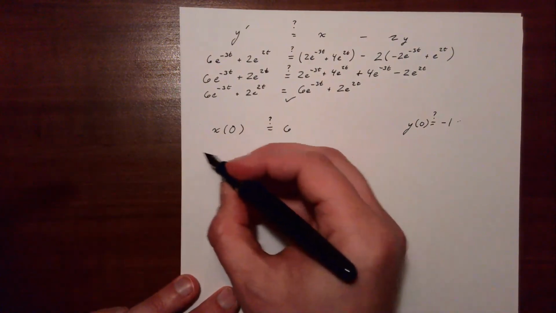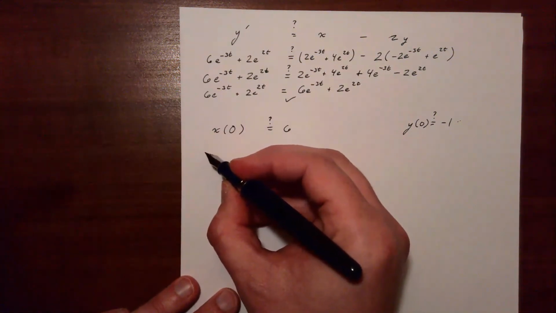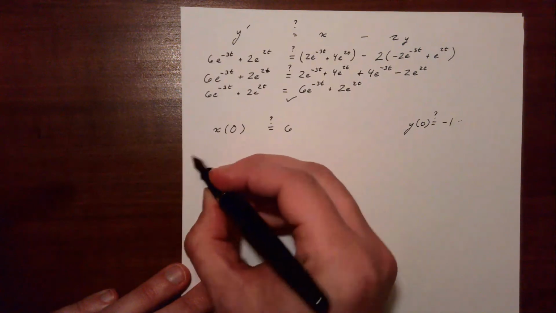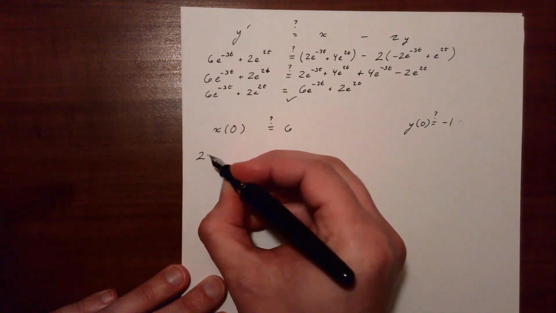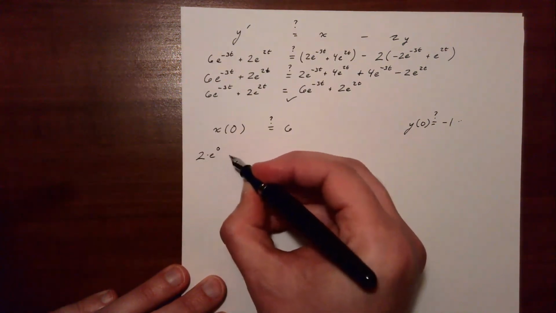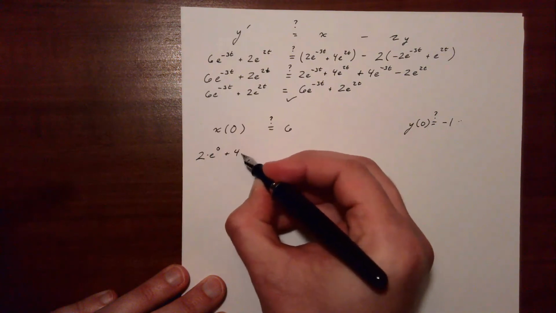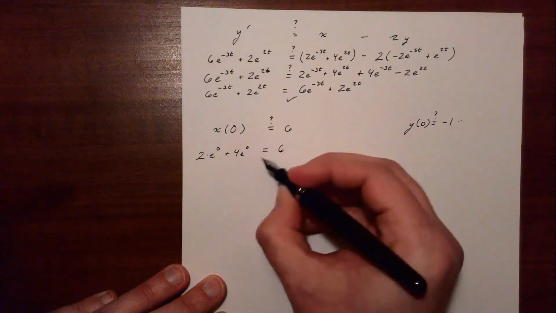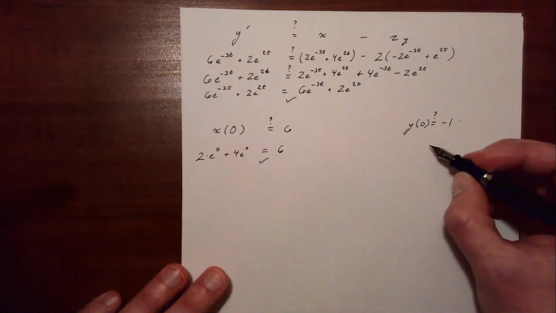All right, well, x of 0. So our x of 0 was 2 times e to the 0 plus 4 times e to the 0, which sure enough does equal 6. E to the 0, recall, is 1.